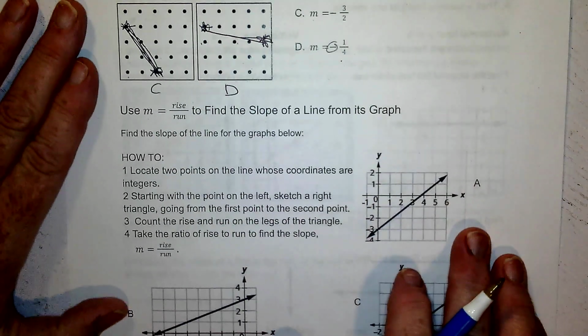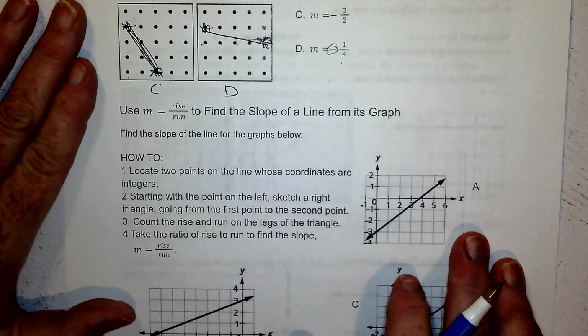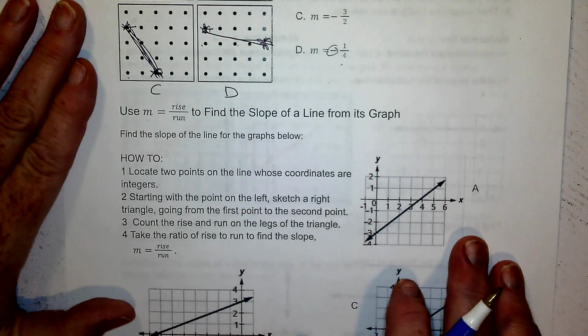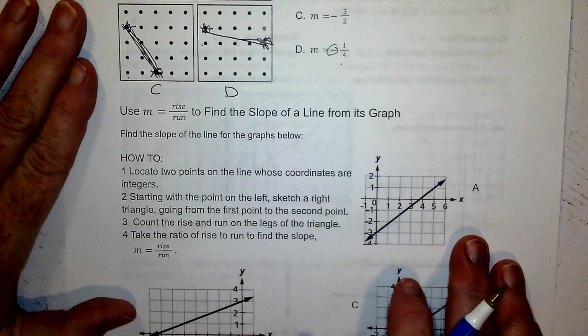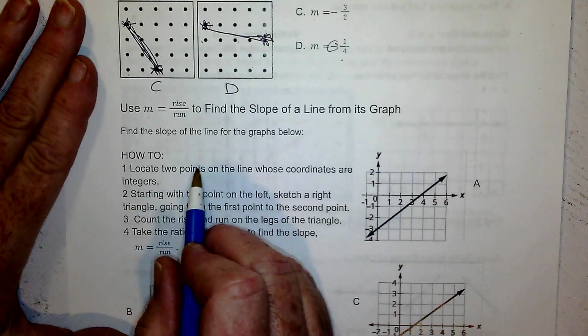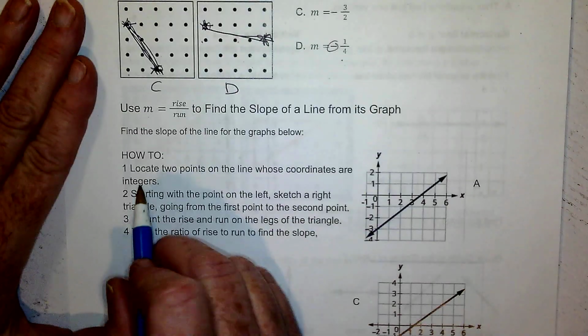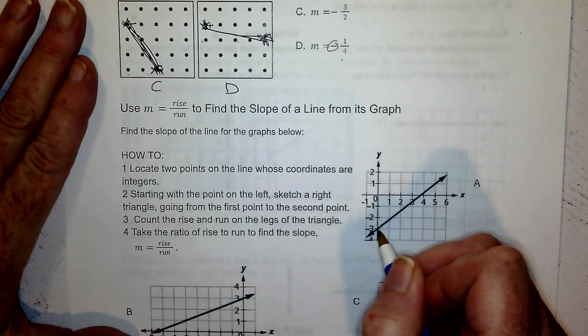All right, using m is equal to rise over run, or slope is equal to rise over run, to find the slope of a line from its graph. Find the slope of the line for the graphs below. Locate 2 points on the line whose coordinates are integers. That means they're crossing the hash mark.